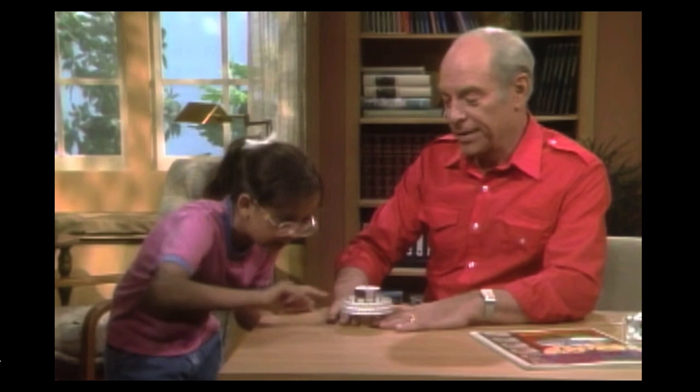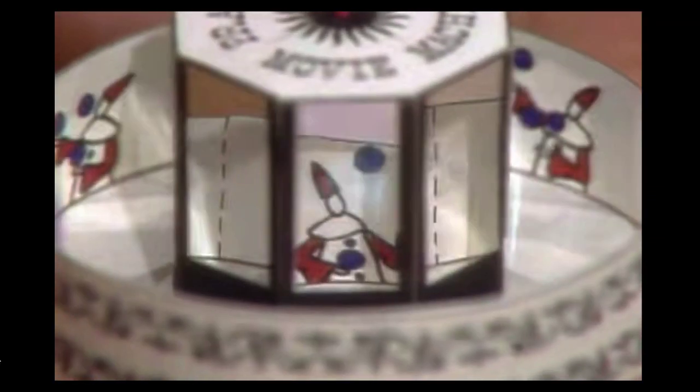Now, you can present more of them if you have some method of presenting a series of images to your eye, one after the other. And here's another way. Some of the early motion picture machines were based on this idea. You know what to do? Yeah. What do you see? I see the clown juggling.